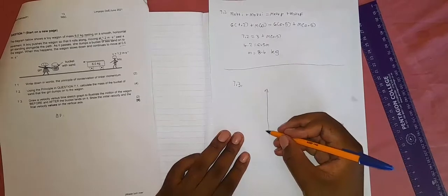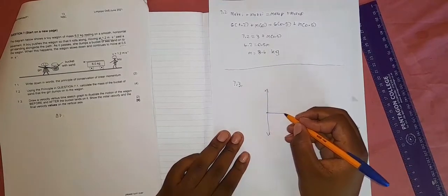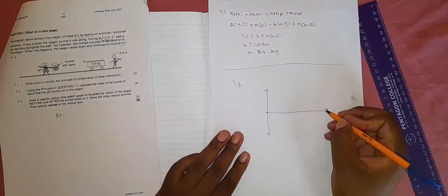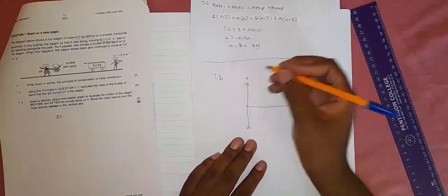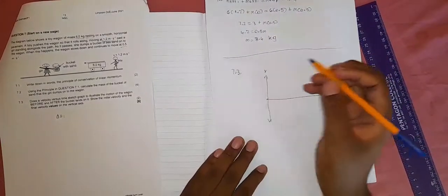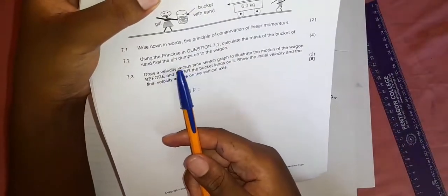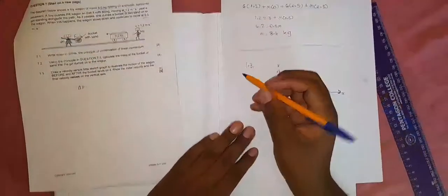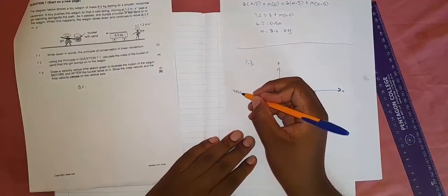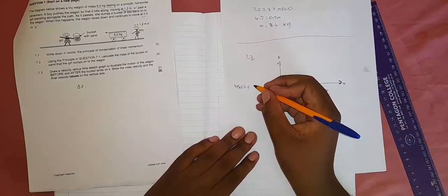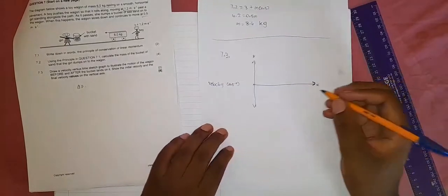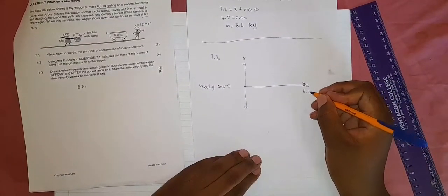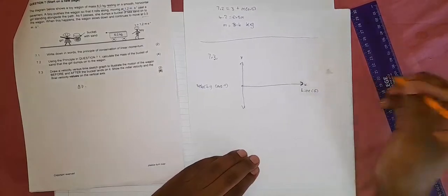And then we will do the line of the horizontal axis. So here is x and here is y. Let's label x and y. On y, they said velocity versus time, so it's y versus x. Velocity is on the y-axis, and velocity we know is measured in meters per second. And time is on the x-axis. Time we know is measured in seconds.